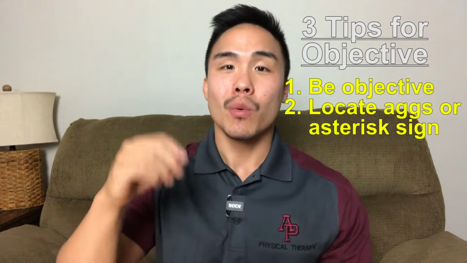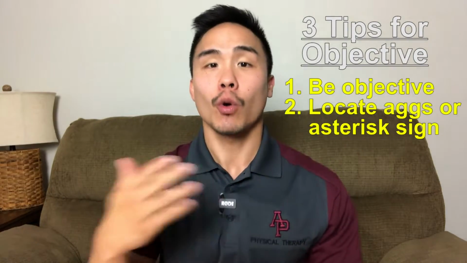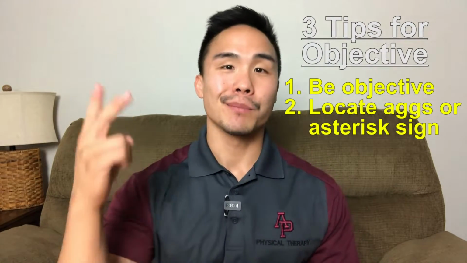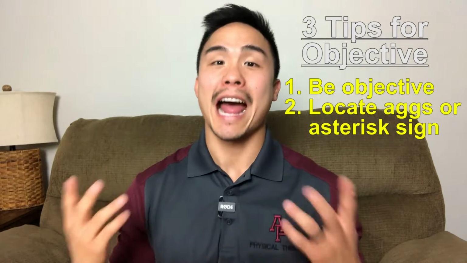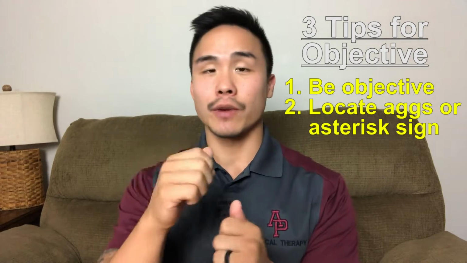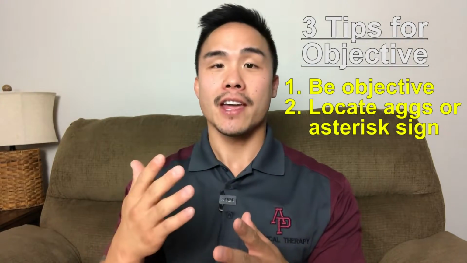All right, number 2, you want to know what their Aggs or their asterisk sign is. Basically, what that means is in the subjective exam, they told you, hey, this hurts. Remember in the example before, in the full evaluation, the patient said it hurts when they stand or it hurts when they arch their back, right? So that's your Agg or your asterisk sign, and that's something that you want to test in the beginning, getting an objective measurement of their range of motion. Then after you do your treatment, which is in part 3, which I'm jumping the gun right now, you want to recheck the asterisk sign to see if they got more range of motion.